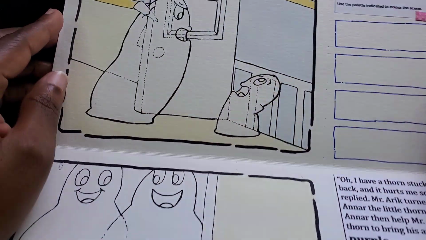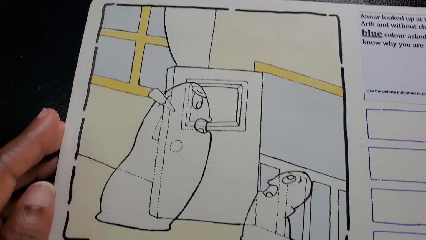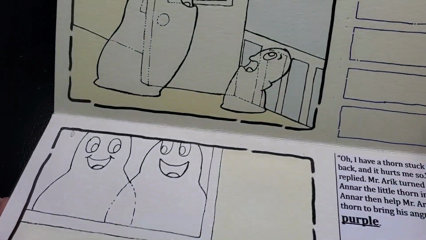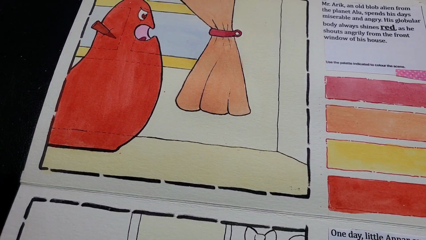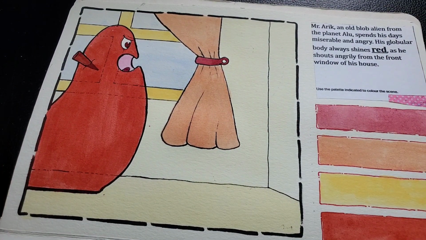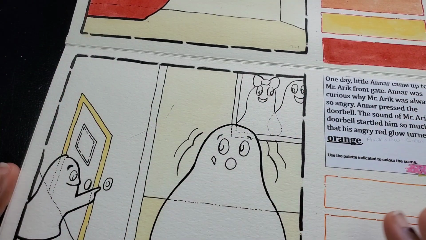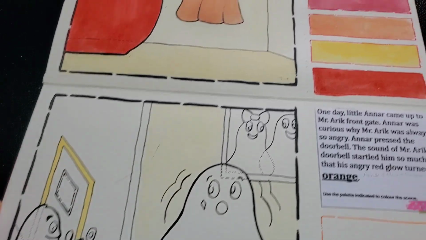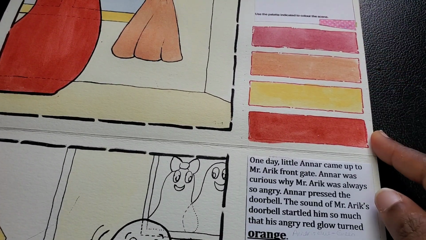The walls. The only thing is that I put the curtains red, so I might have to find a way of muting down the curtains a bit, because I put the curtains an orangey kind of color. And then I have to remember that my little guy here is blue, and I do like the palette that I came up with.